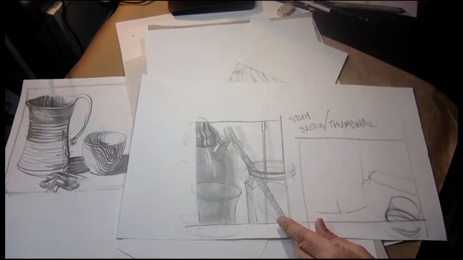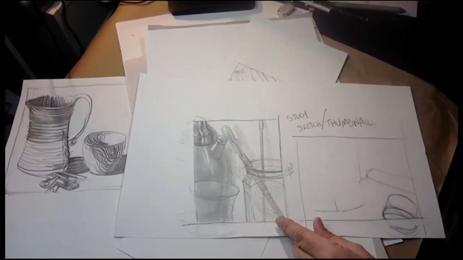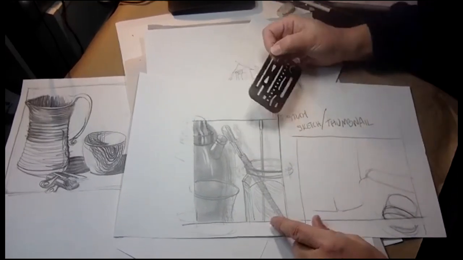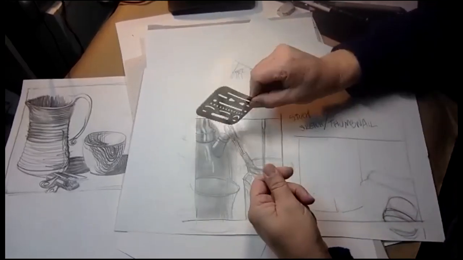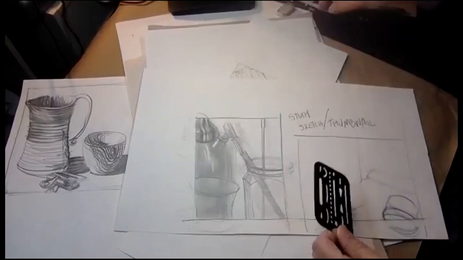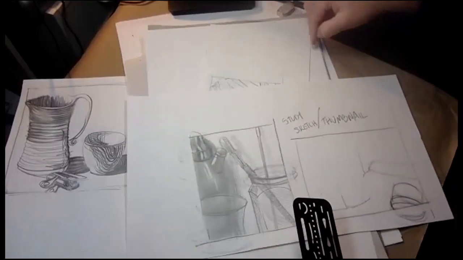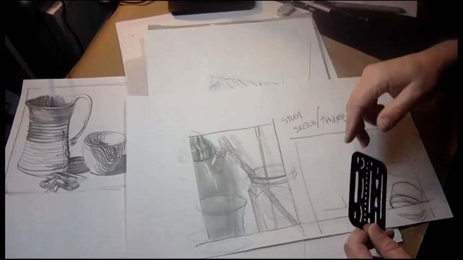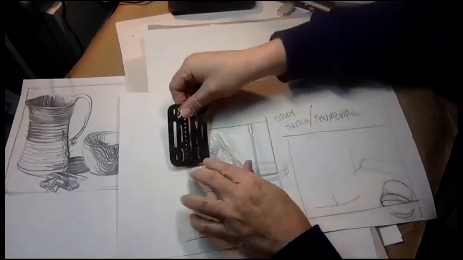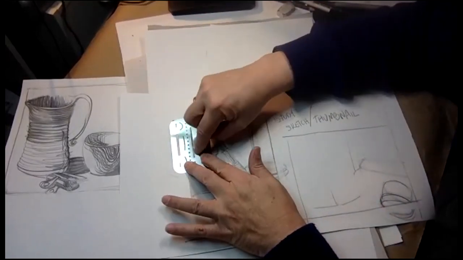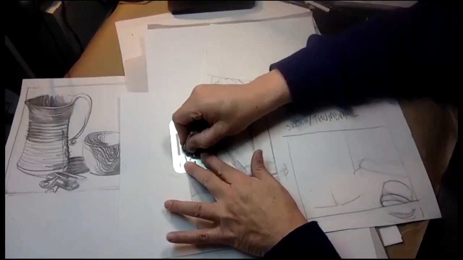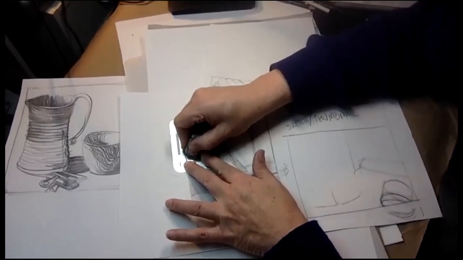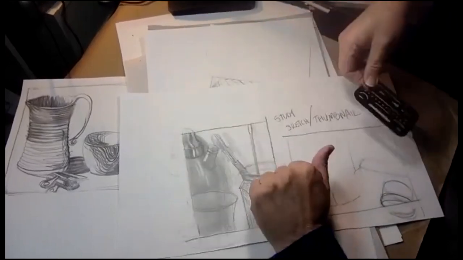If this was a 15-week semester, I would have had you buy one of these. This is just a metal template, but you can also just take a piece of paper and cut the shape in the paper and use it. This would be if I want to take a highlight and I want it to go back to pure white. A template just means you can erase like crazy and know it's not going to go outside of that shape.